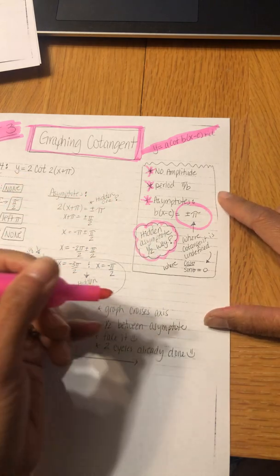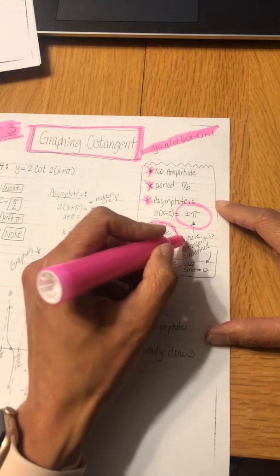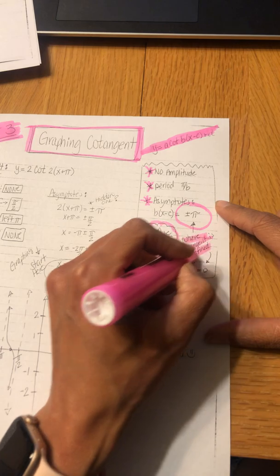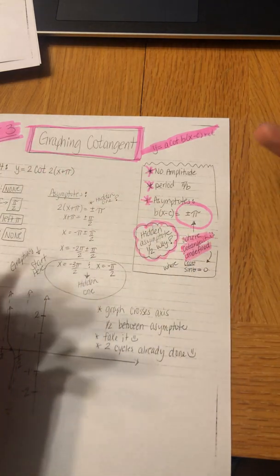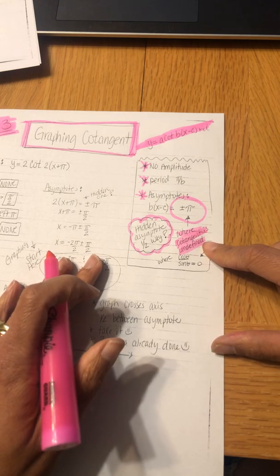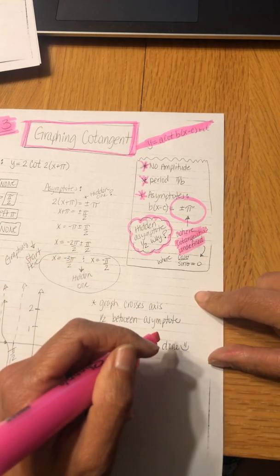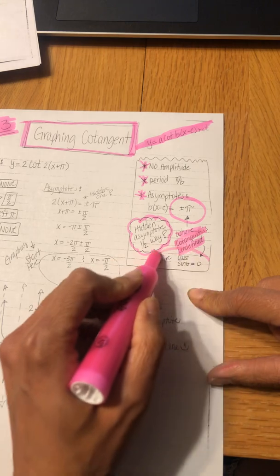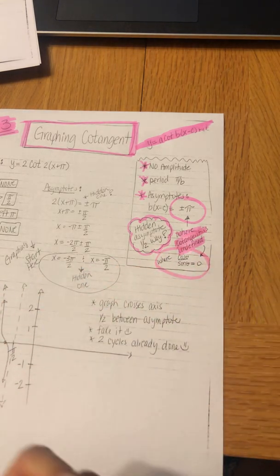And these asymptotes obviously are where cotangent is undefined. Remember, an asymptote is a spot on the graph where the graph is undefined, so that's why those barriers are there. And we also have to remember that cotangent is the reciprocal of tangent. Tangent was sine over cosine, so cotangent is cosine over sine.